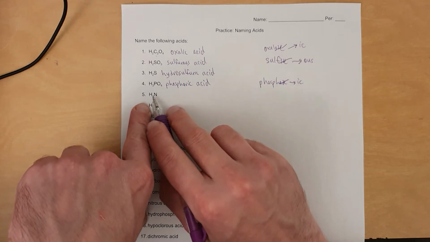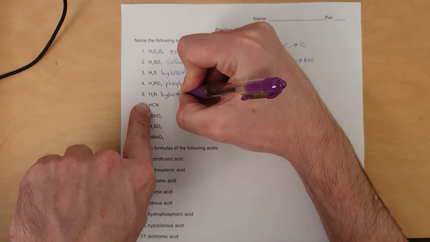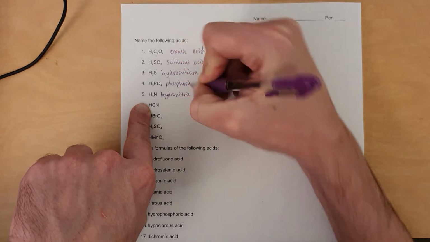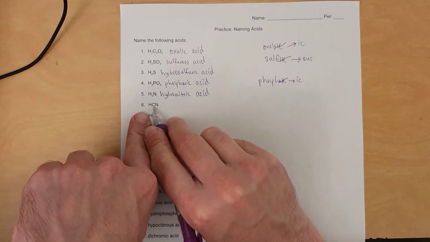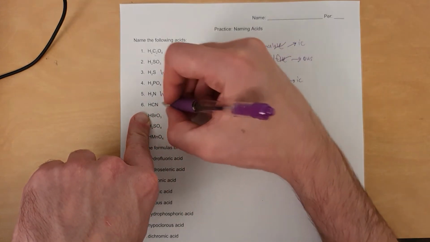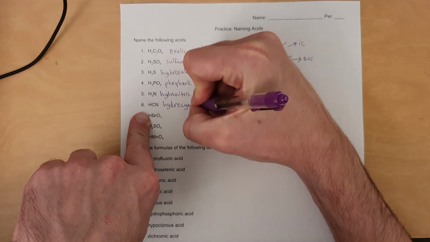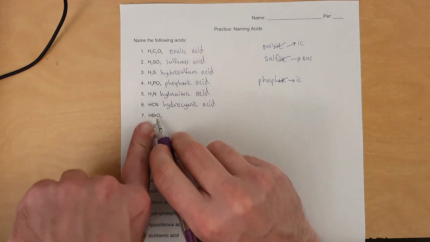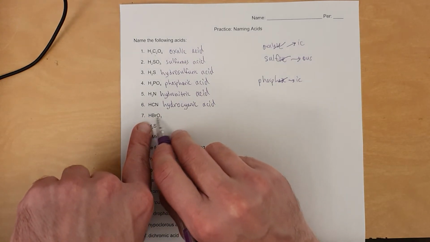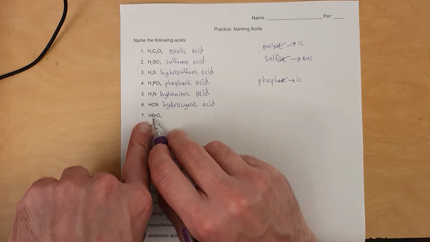All right, this one right here, no oxygen, so hydro. Nitrogen makes nitric. And then acid. Right here, this is based on cyanide. There's no oxygen, so hydro, hydrocyanic acid. Next, bromate.